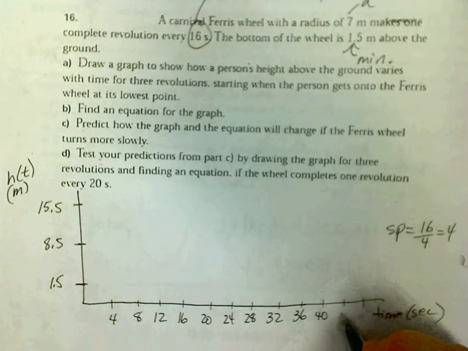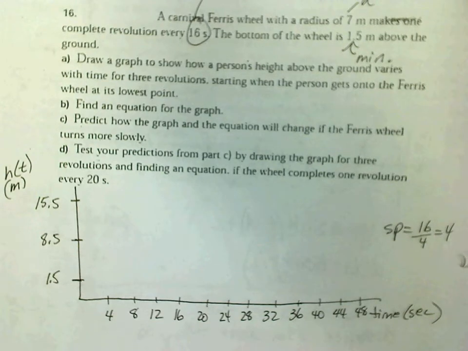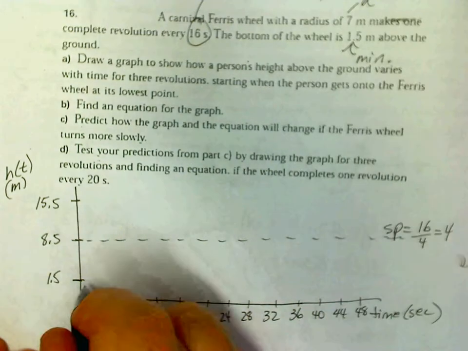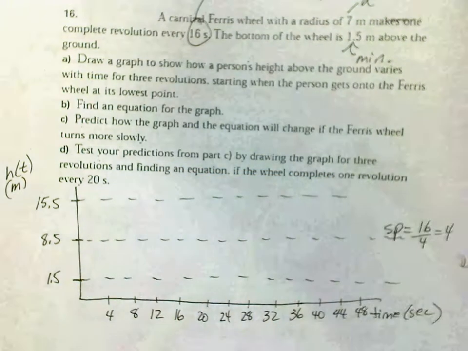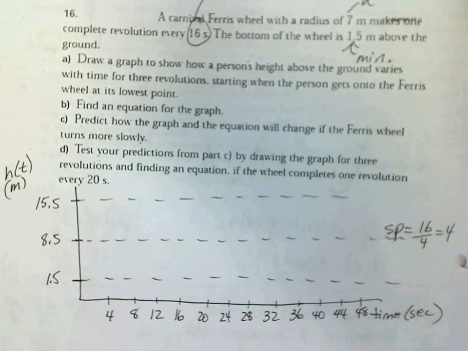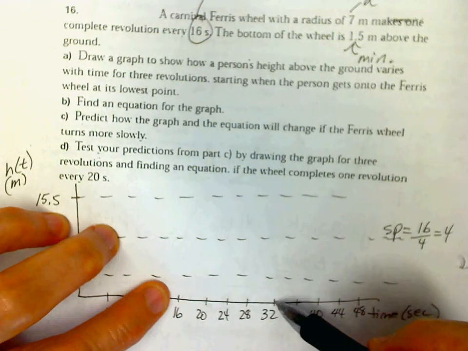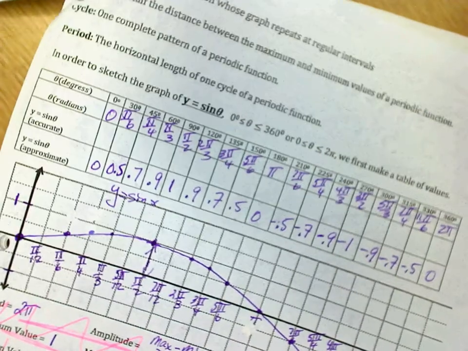Now they tell you the person gets on at the low point. Can I answer any questions? Yes. How do you know that there are 4 points in a cycle? A cycle has 5 points, so it's 1, 2, 3, 4, 5. How do you know that's 5? Remember from the very first day, a sine function had 5 key points. Remember, 0, pi over 2, pi, and so on, you're relating it to that, yeah?